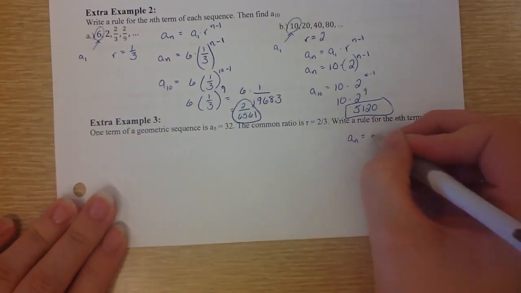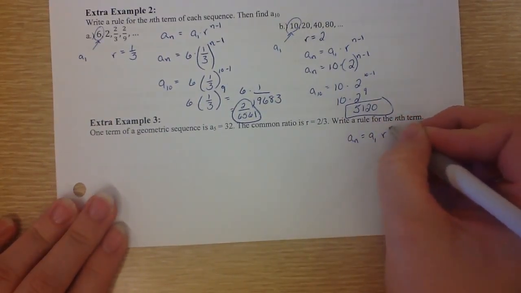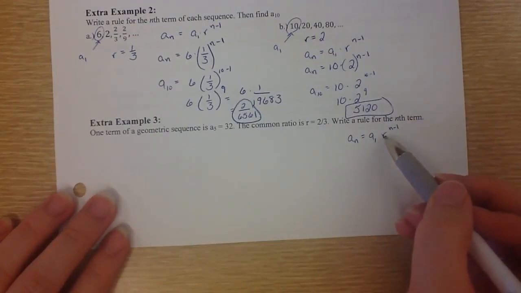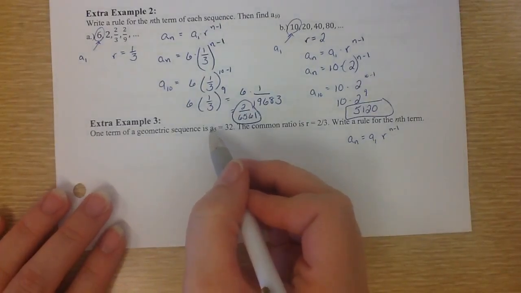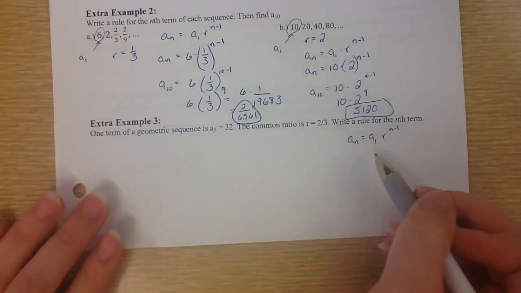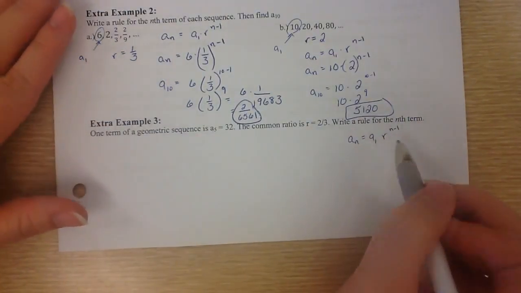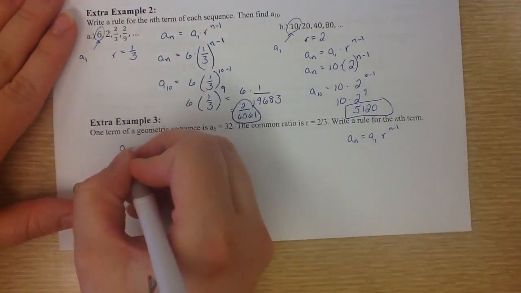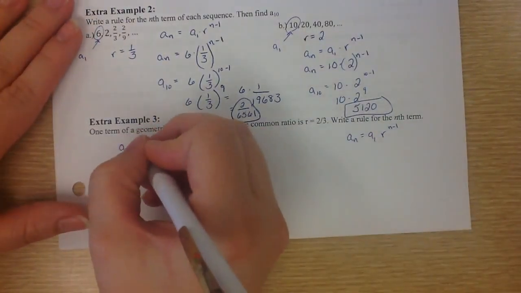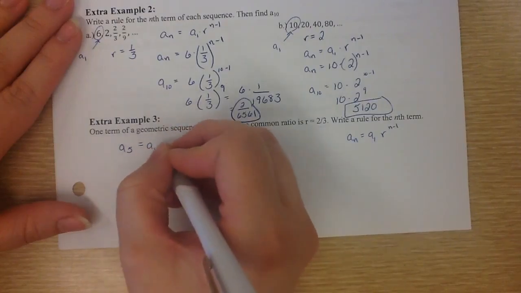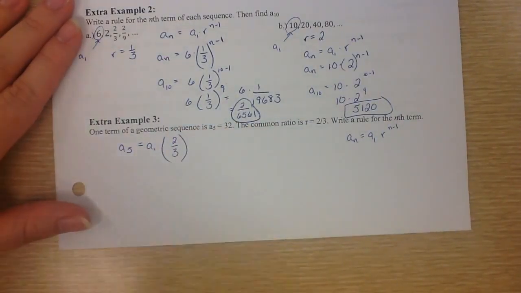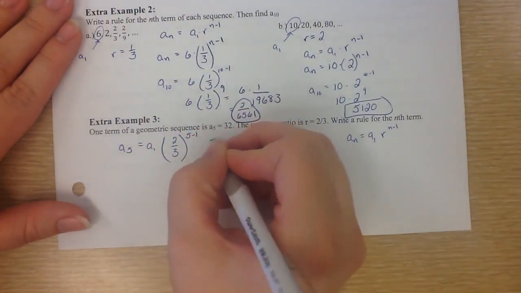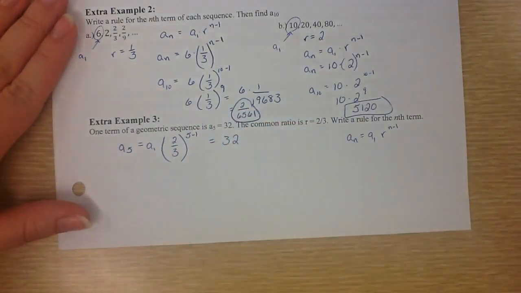Again, our rule is a sub 1 r to the n minus 1. I know my r, that's 2/3. I don't know my a sub 1. But I do know when I put a 5 into this, I get out 32. So let's use that to try to find our a sub 1. Because we know now a sub 5 is equal to a sub 1, my r is 2/3, to the 5 minus 1. And that should give me out a 32.